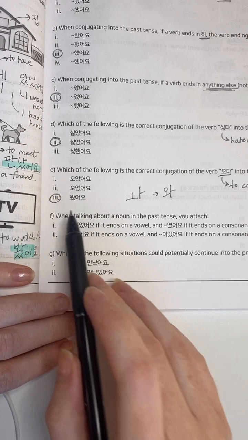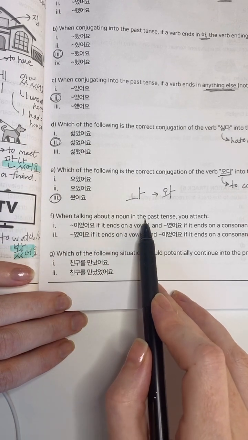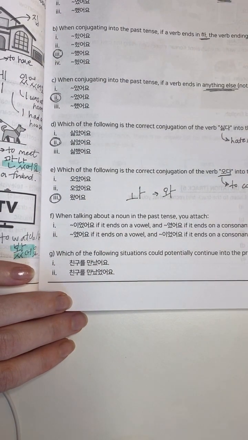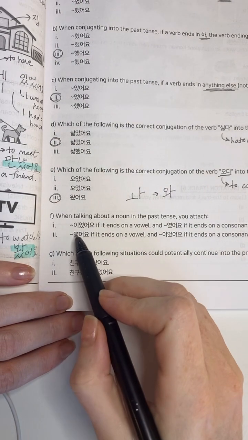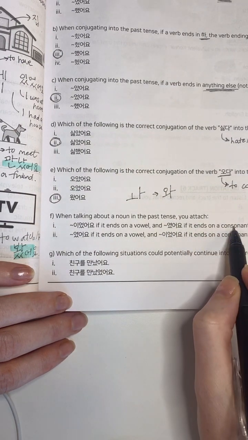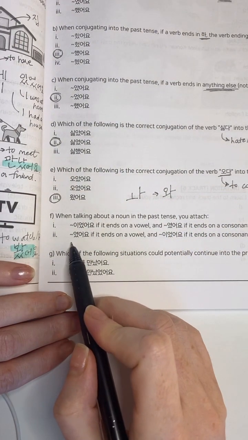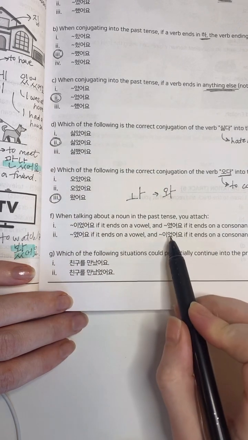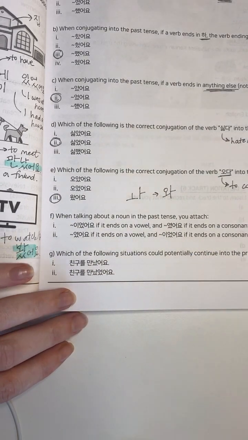F. When talking about a noun in the past tense, so all of these before we've been talking about verbs. When you're talking about a noun in the past tense, what do you attach? Do you do 이었어요 if it ends on a vowel and 였어요 if it ends on a consonant? Or do you do 였어요 if it ends on a vowel and 이었어요 if it ends on a consonant?